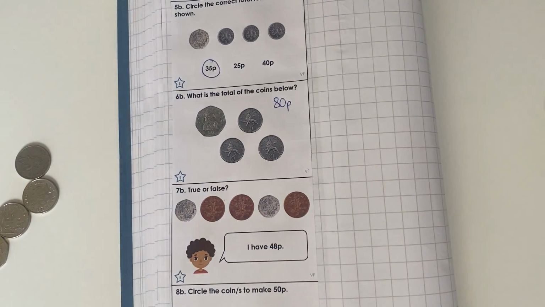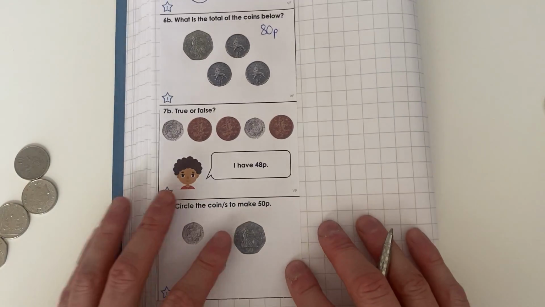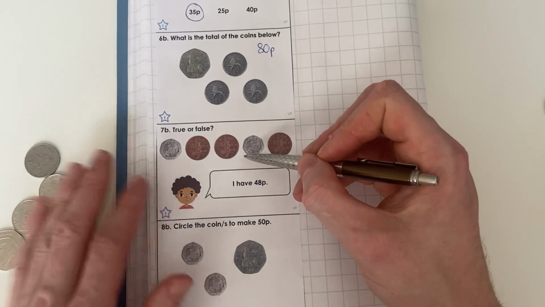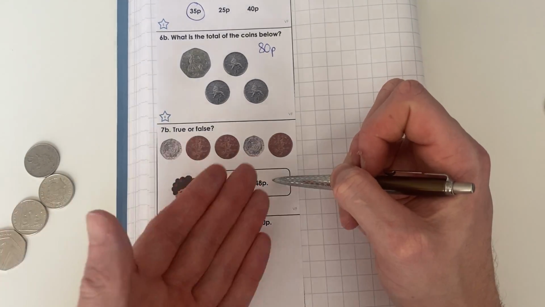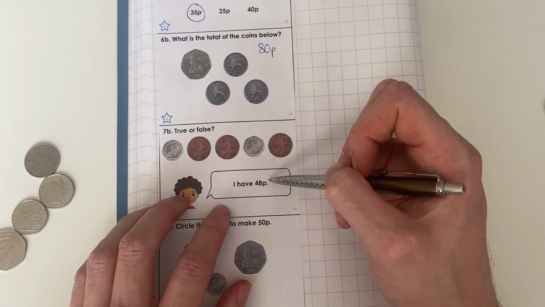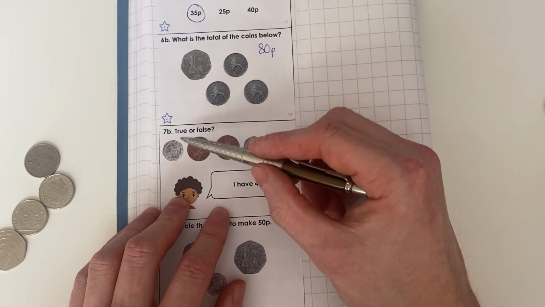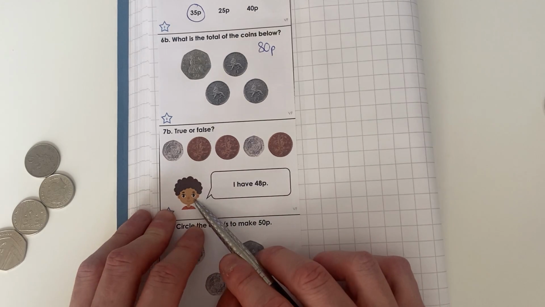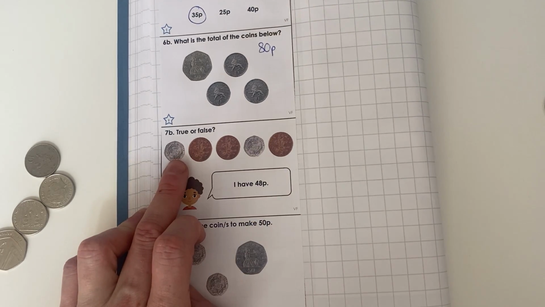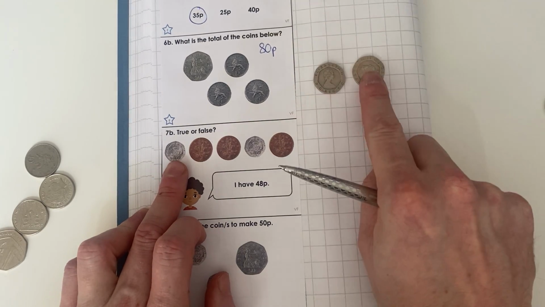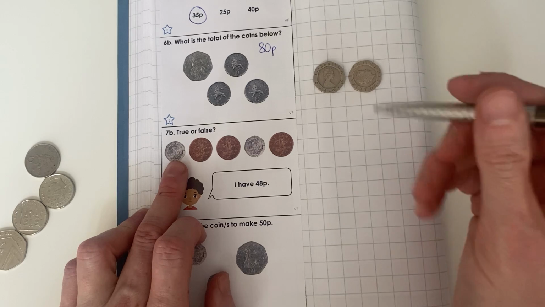Now, I don't have the 2p's here to show, but I will still work this out to show whether this is true or false. We need to add these up, because this person here says I have 48p. So we've got two 20p's. I do have two 20p's on hand. So I've got 20p and another 20p. So 20 plus 20 is 40.